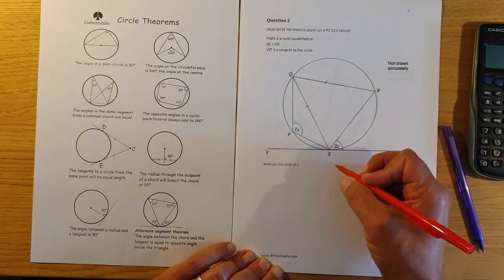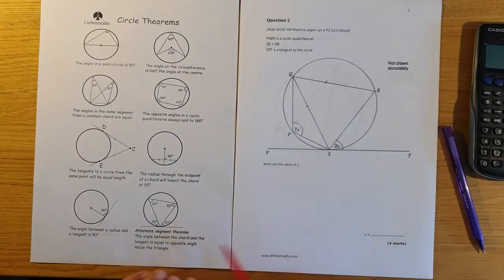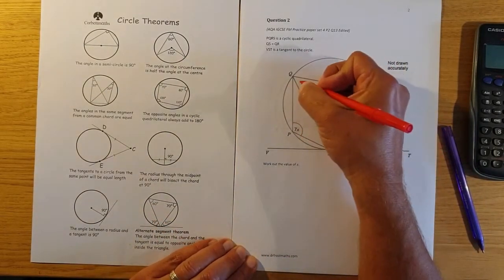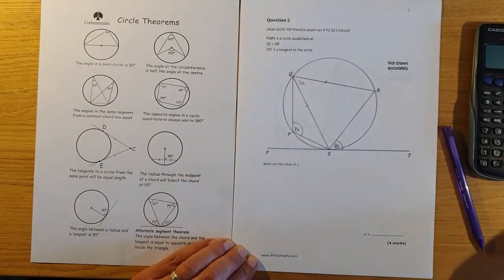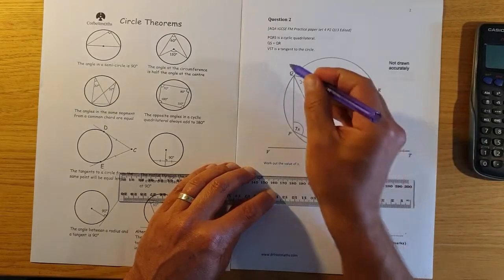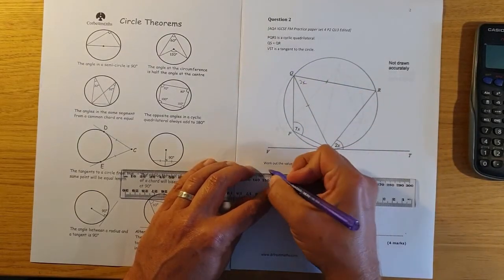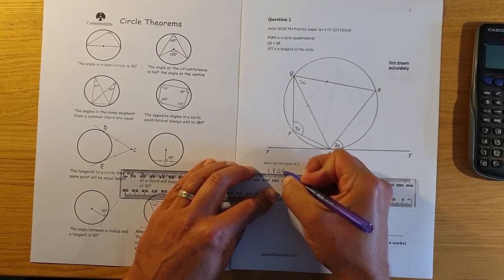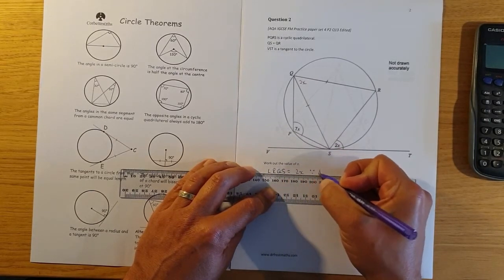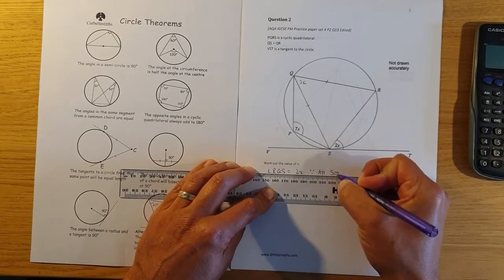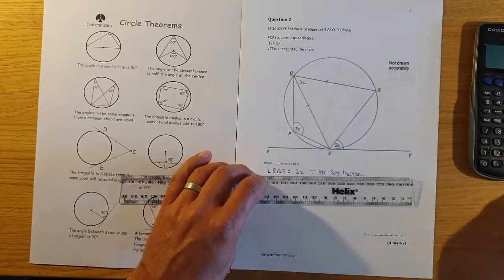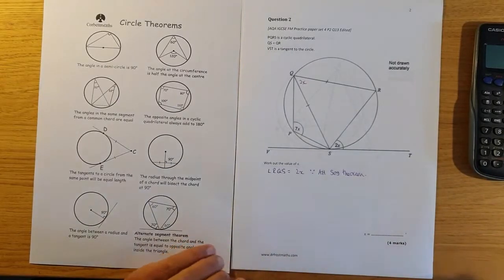So let's start off by saying, according to alternate segment theorem, if that was 60, that is 60. So if this is 2x, this is also 2x. I like that very much. I'm going to write that down straight away. So angle RQS equals 2x because alt seg theorem. Done.